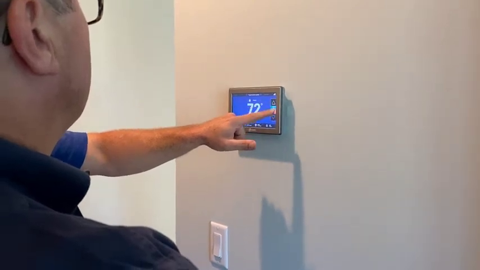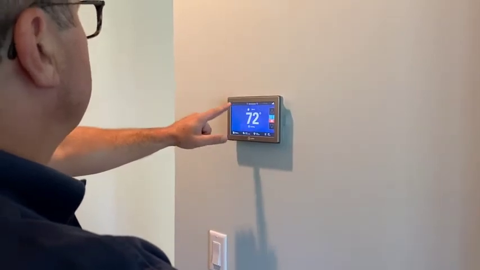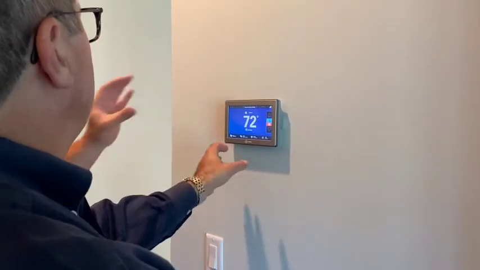Want to change the heat, do that. Okay. And the zones are labeled. Normally, this one is not, but normally they're labeled. Okay.